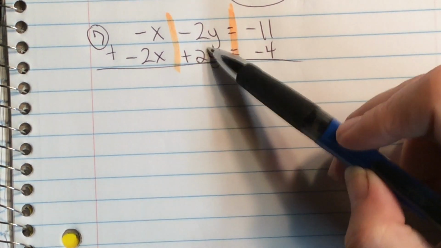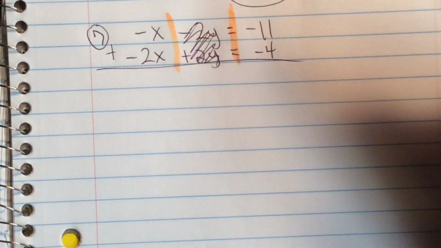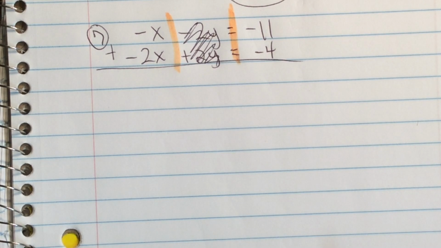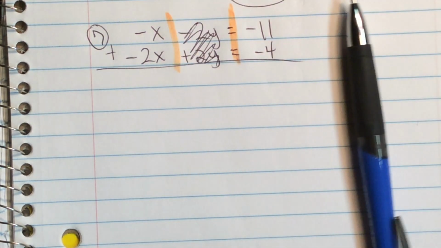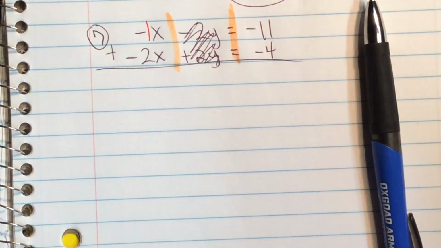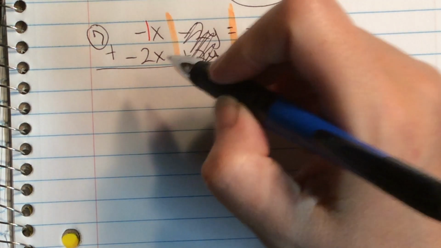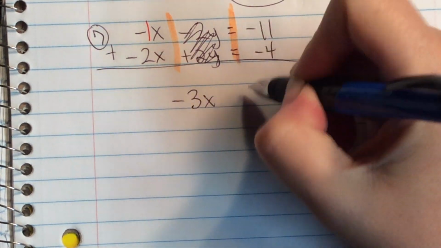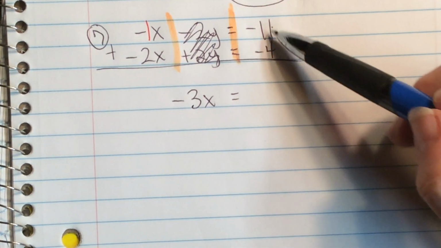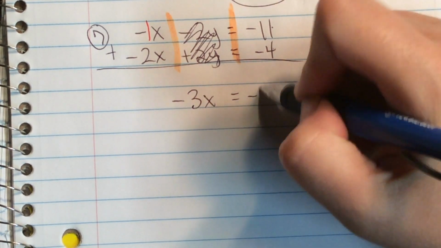If I add it right now, the y's will cancel. Negative 2 and positive 2 will go to nothing. And then I'll be left with negative 1x plus negative 2x, which is going to give me negative 3x. And then negative 11 plus negative 4 is negative 15.